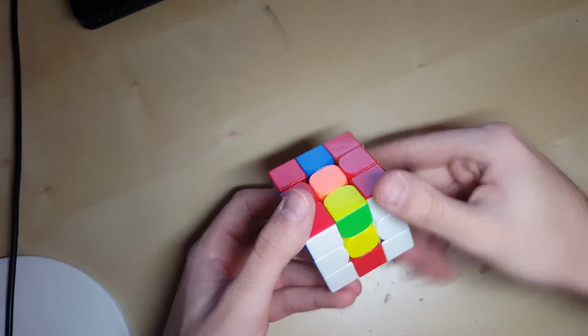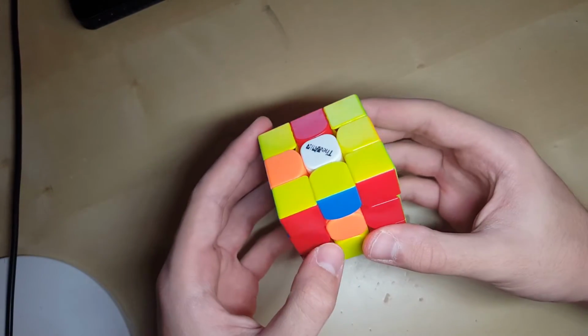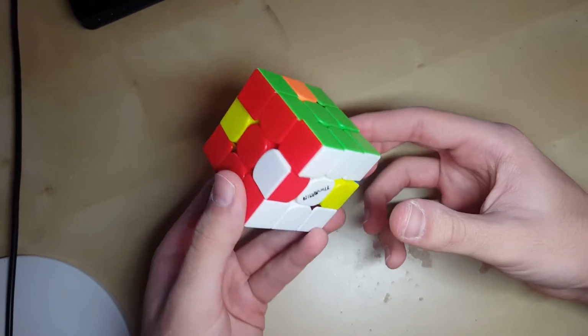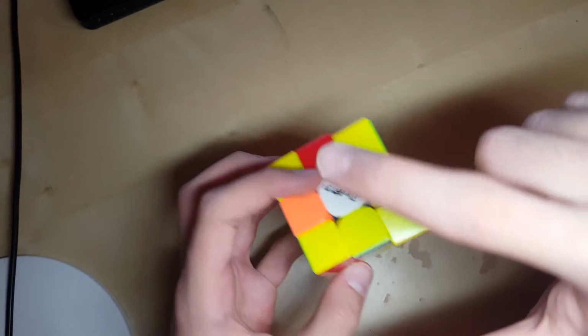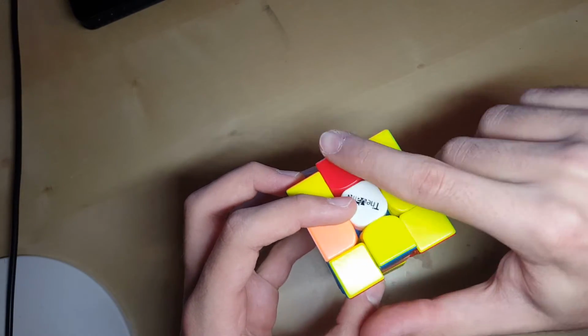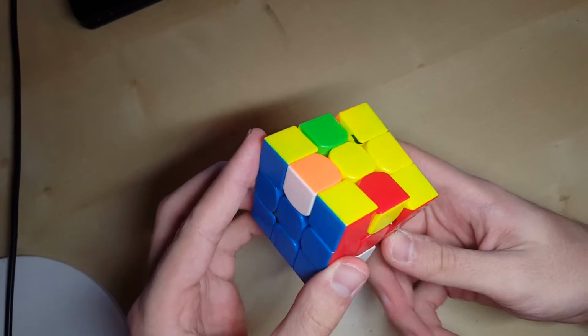Here's this case. We have one of them on the bottom, and then the other one oriented on the top. For this, all you do is M2. So basically this is going to come to the top and be the misoriented side edge, and this is going to be, with the M2, the oriented back edge, like that.